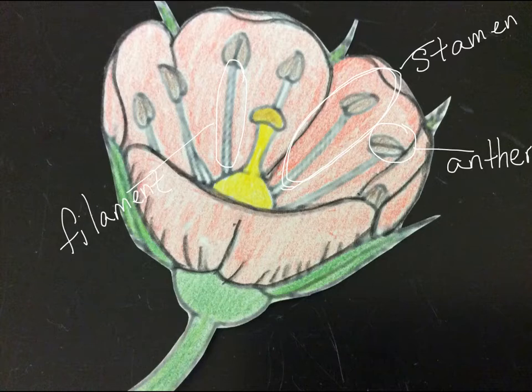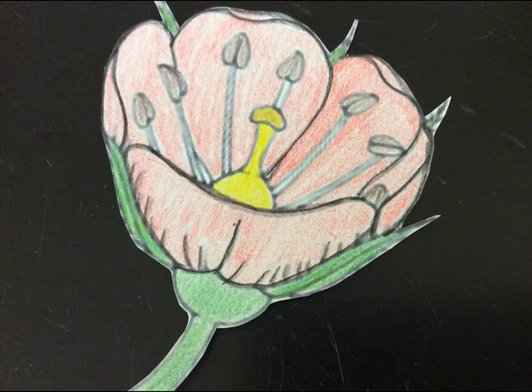Next, let's take a look at the female reproductive parts of a plant. And those we find right here in the center of the plant. The whole unit here is called the pistil.